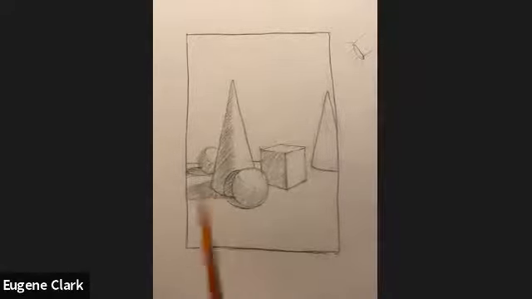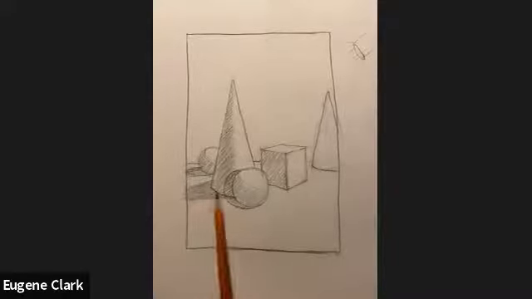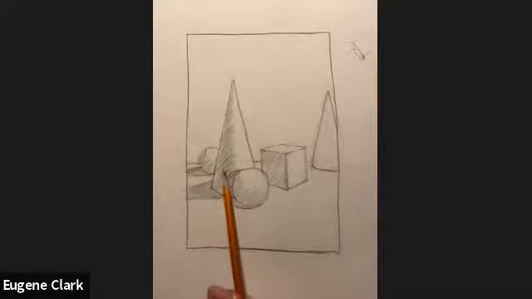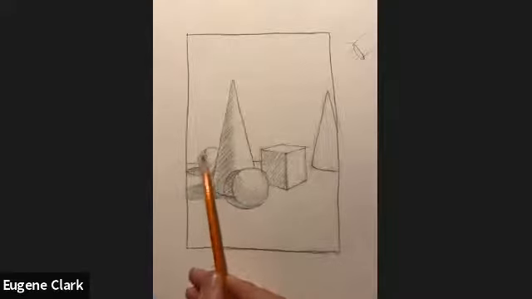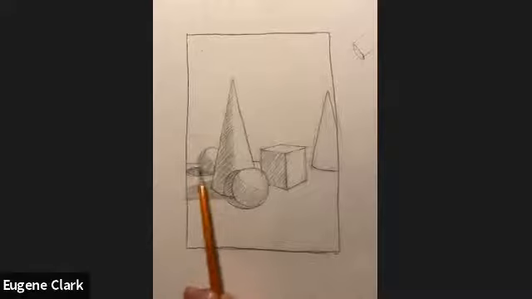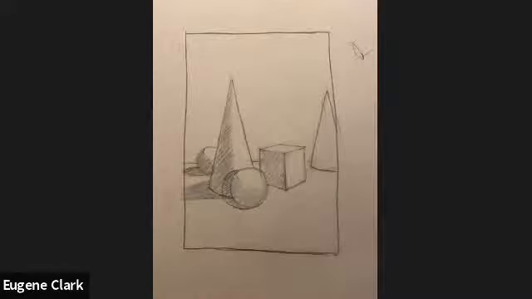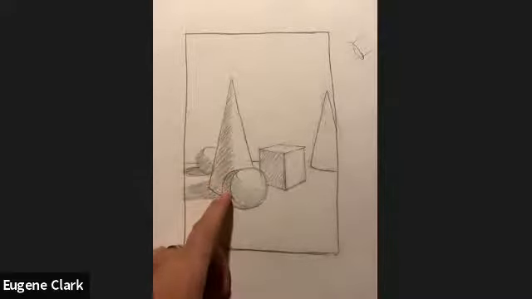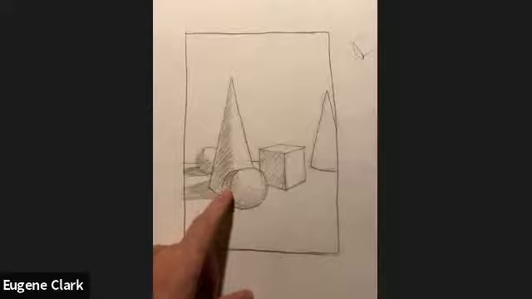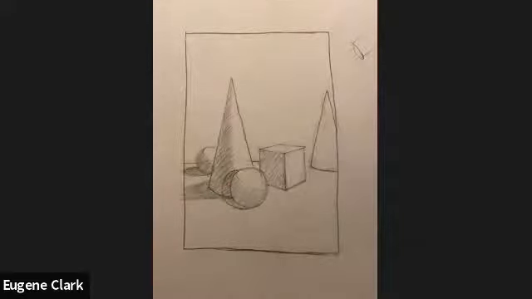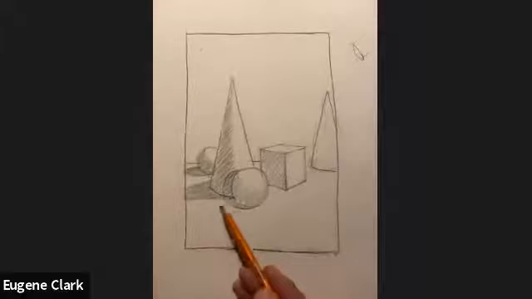So there's going to be a little bit of a difference in terms of value as we start to look at the overlapping of those shadows. And that value that I'm talking about is happening in here. This is closer to the object, therefore it's going to be a little bit deeper in its value.